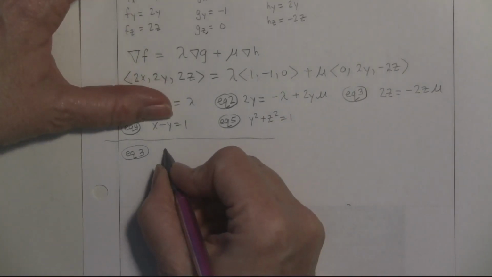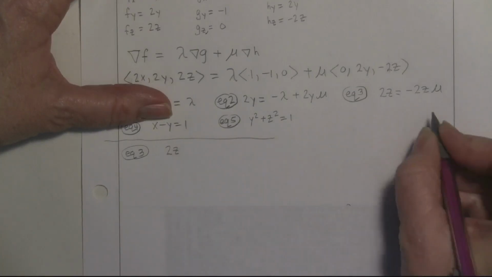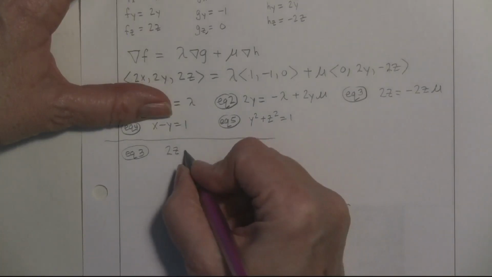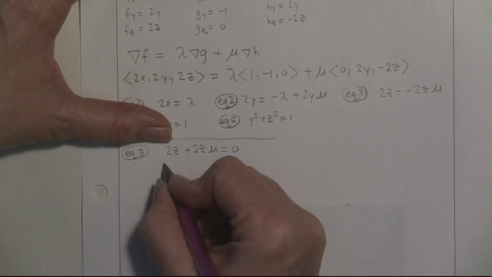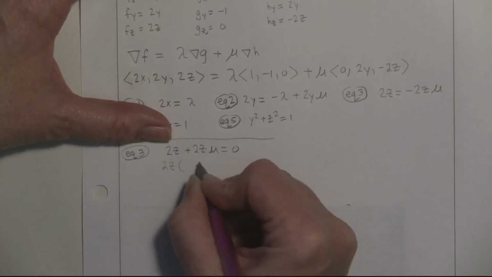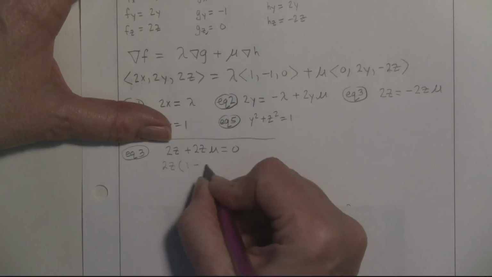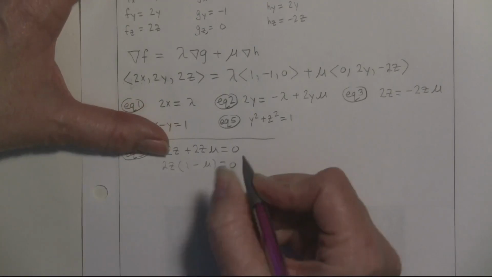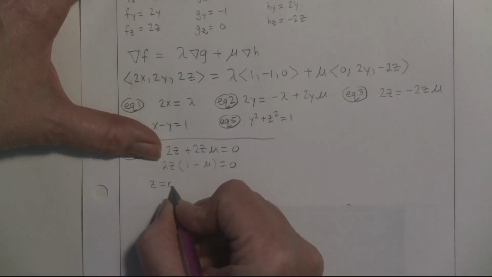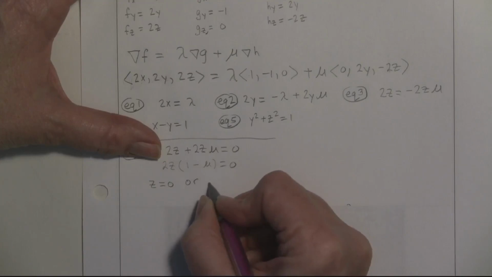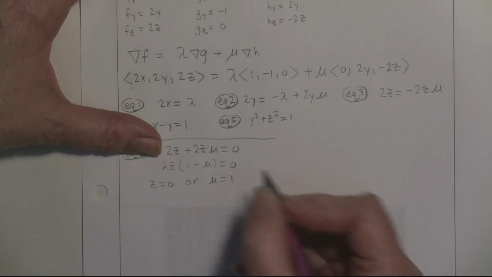And so this is going to be 2z, and I'm going to go ahead and add this to the other side, plus 2z mu equals 0. So this gets us 2z times 1 minus mu equals 0. So that either tells us that z is equal to 0, or mu is equal to 1.